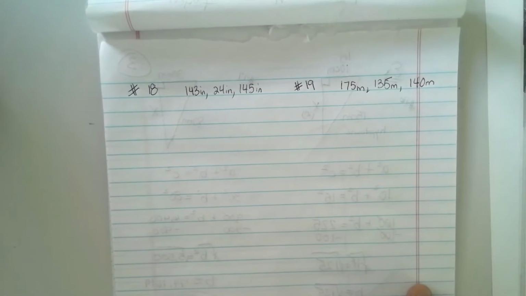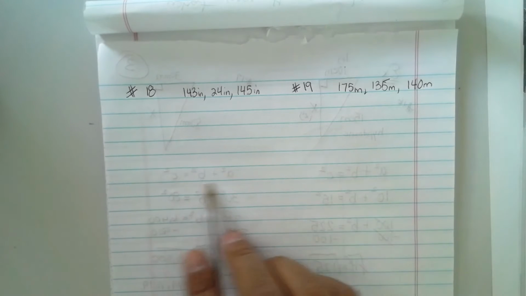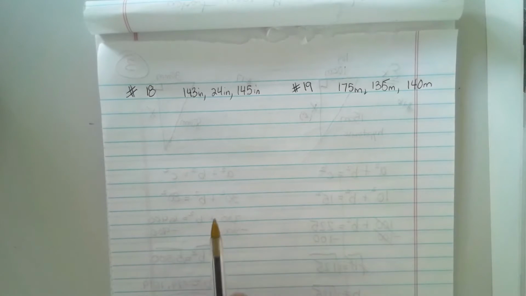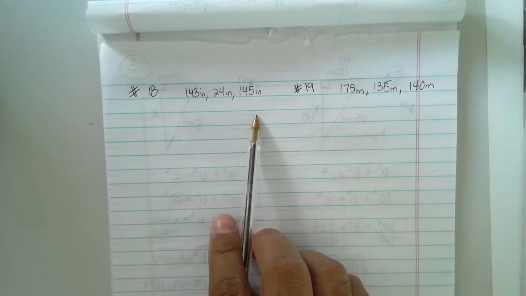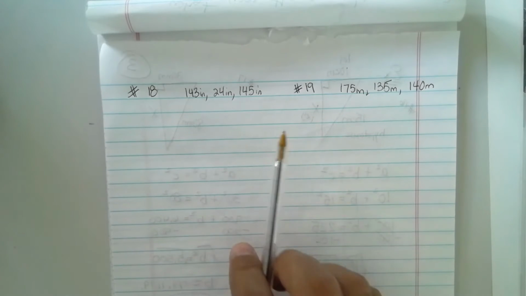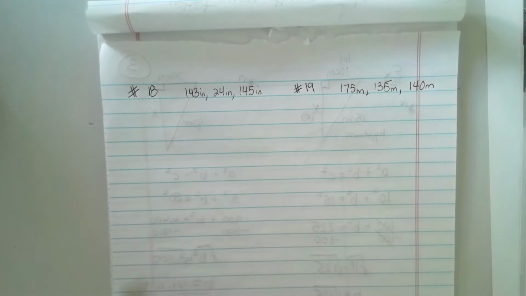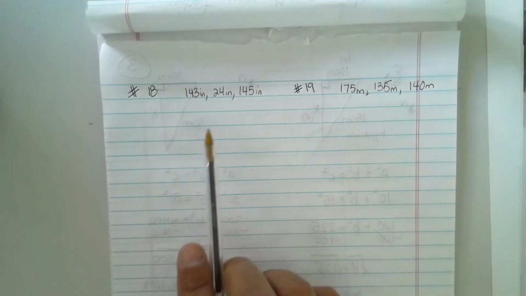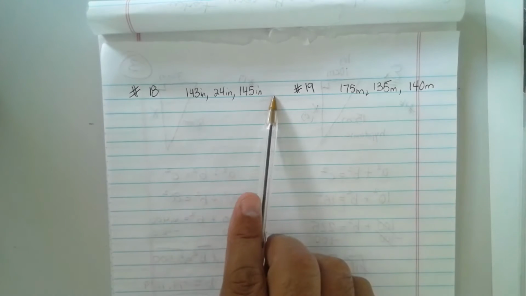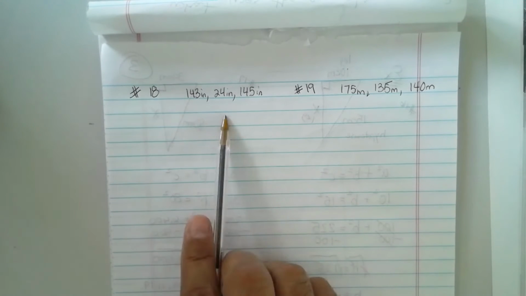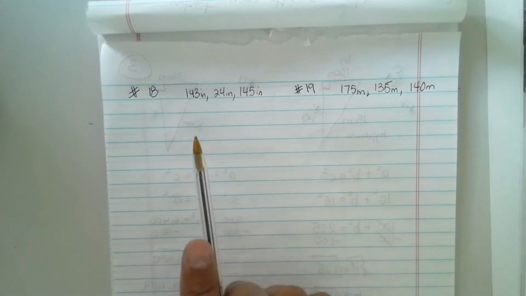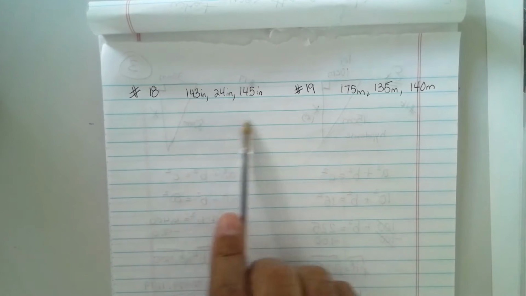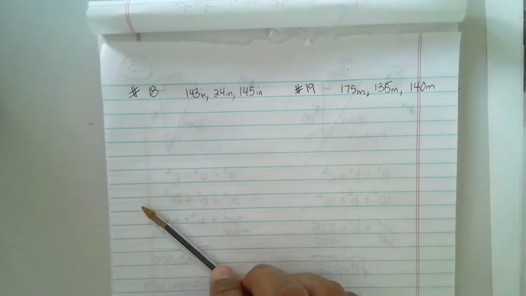Alright, now we have three sides. The question that I'm giving you guys is this: how do we know that the sides that are given will give you a right triangle, yes or no? These are the three sides of a triangle. How do you know by looking at these three sides? Will you be able to determine if these three sides will constitute a right triangle, yes or no?